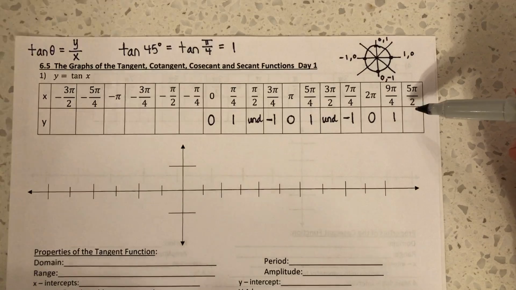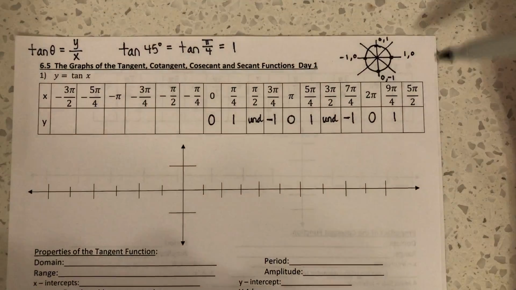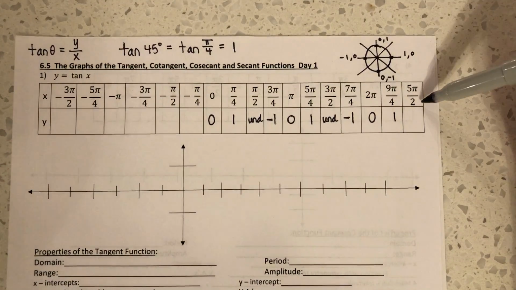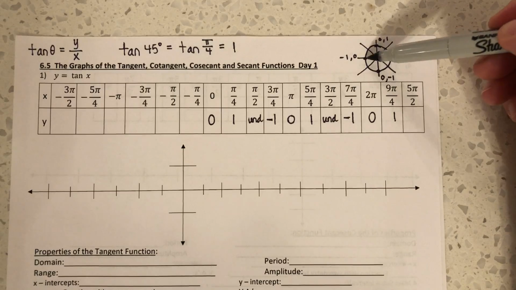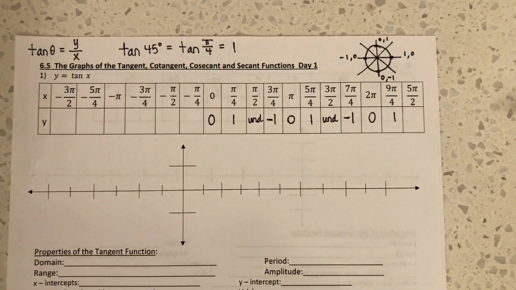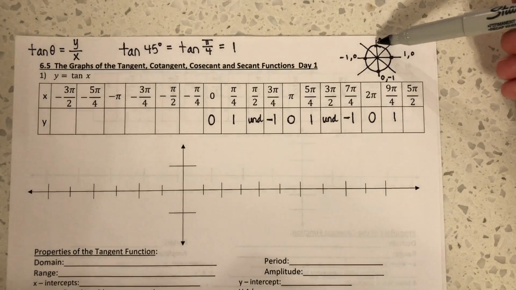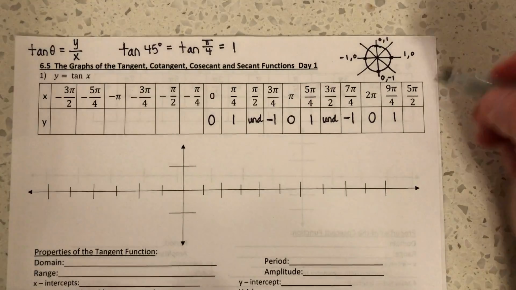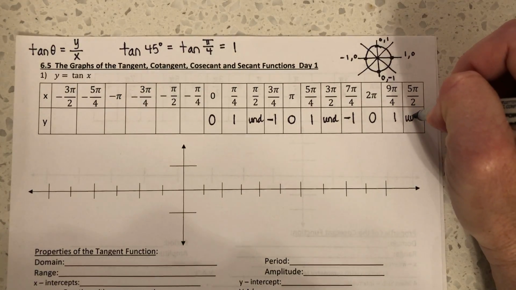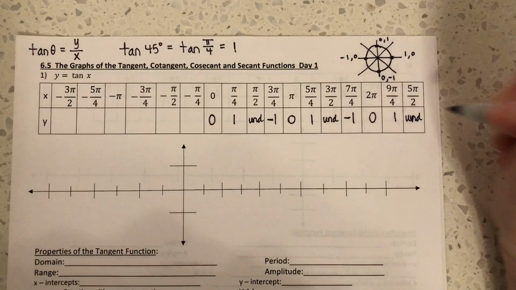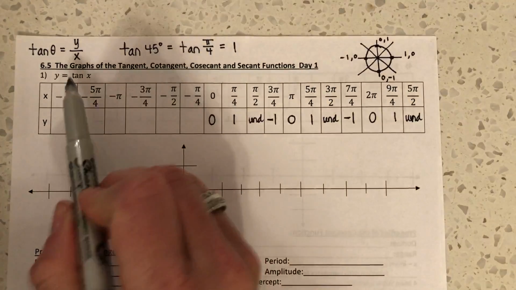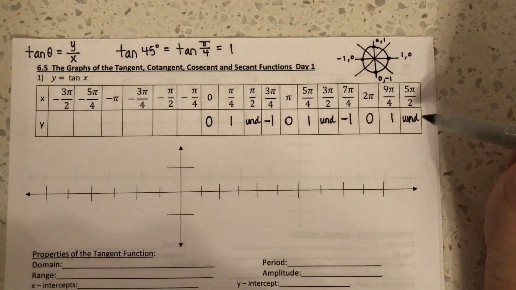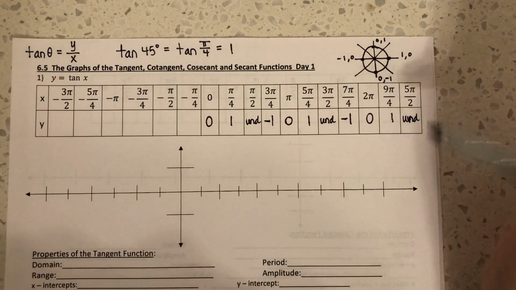All right, and then 5 pi over 2, your fifth 90-degree angle, if you will, your fifth pi over 2: 1, 2, 3, 4, 5, is right up here in the same spot as pi over 2. Then y over x, 1 over 0, is another undefined ratio. So again, that's another angle that you should not have plugged into the tangent function. That is another angle that would not be in its domain.